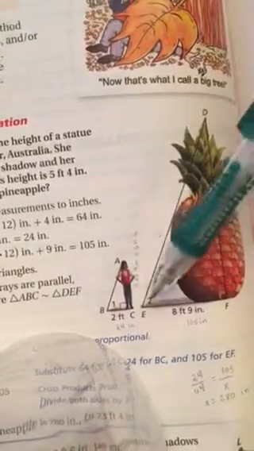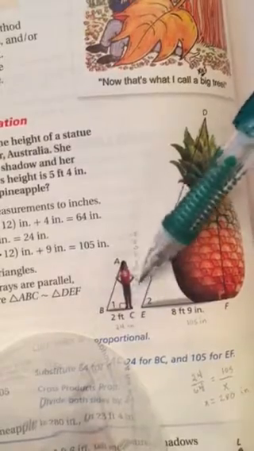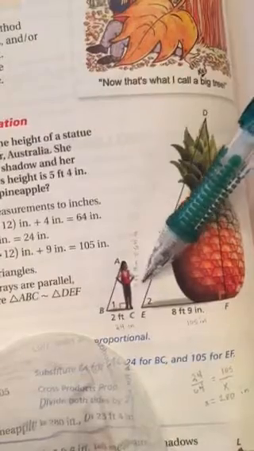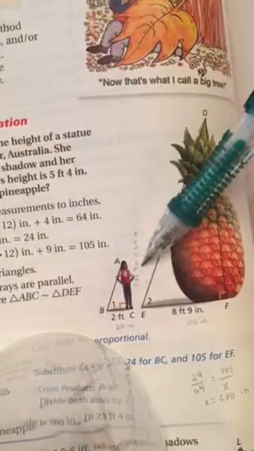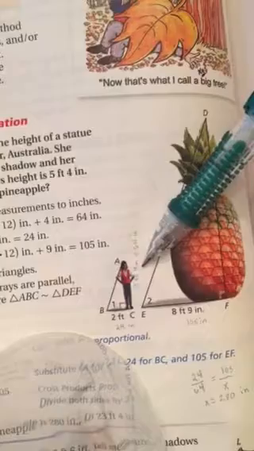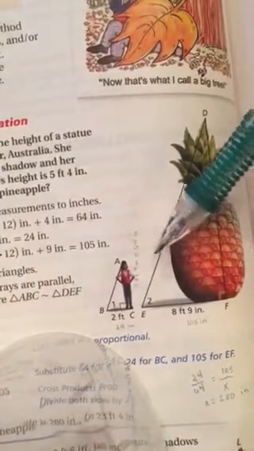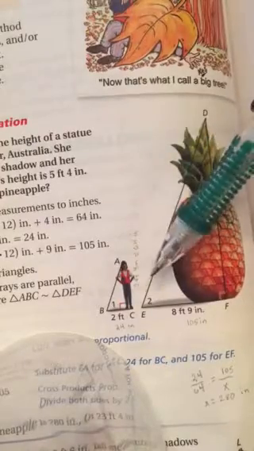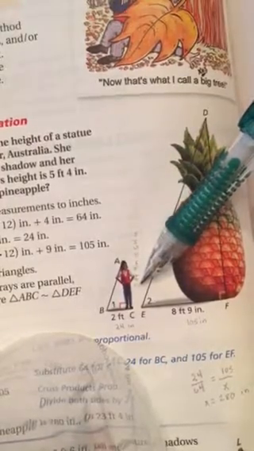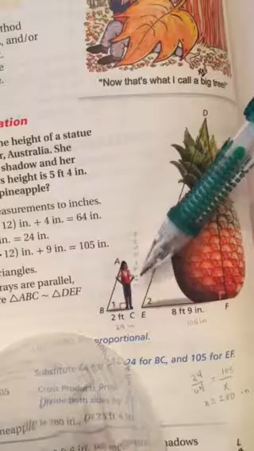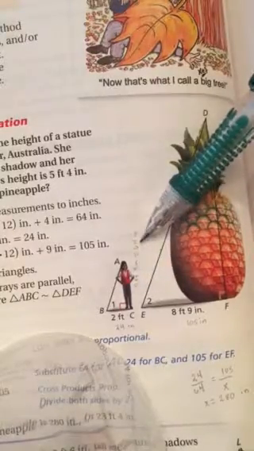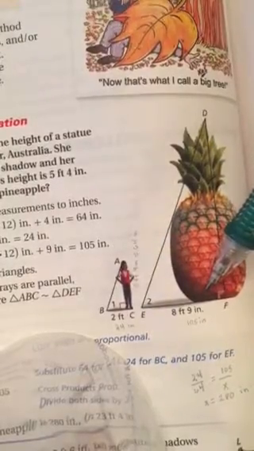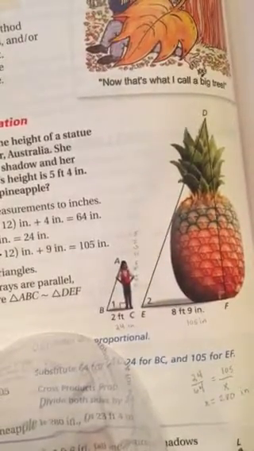All right, when we have mixed measures like 5 feet 4 inches, we cannot easily do math with that. So we need to switch that all into feet, like a decimal number, or all into inches. And I would much rather switch it into inches. So 5 feet 4 inches is equal to 64 inches. All I did was count by 12 5 times. That gave us 60 plus 4 inches is 64 inches. I did the same thing with the girl's shadow and the shadow of the pineapple. And now you're going to be very familiar with what we're doing.